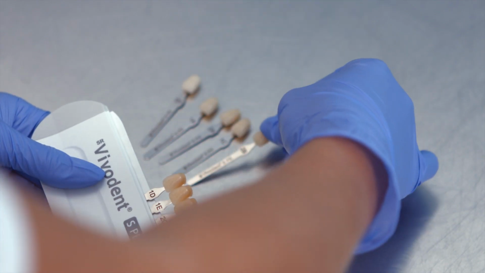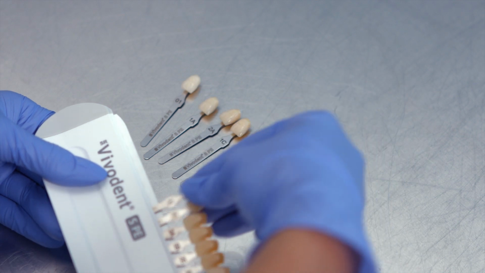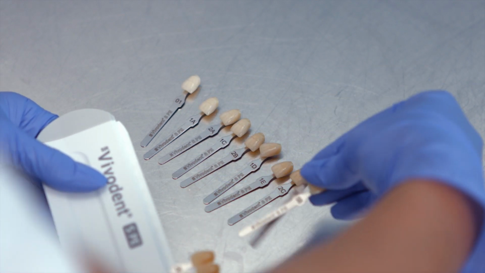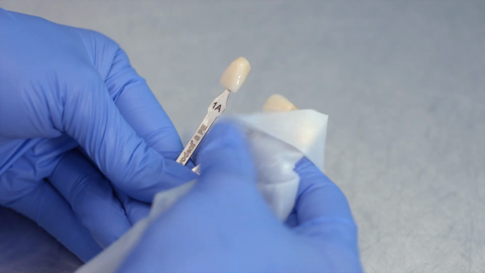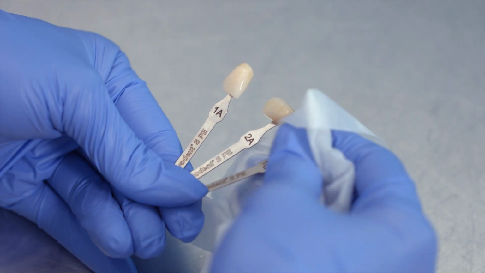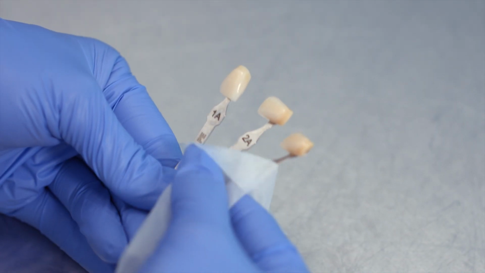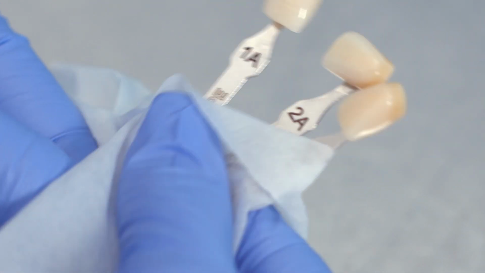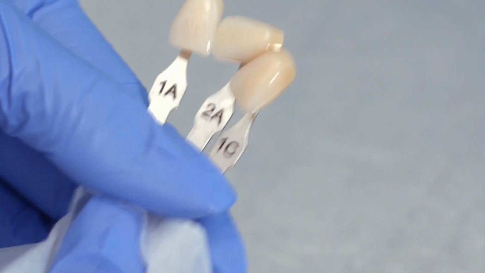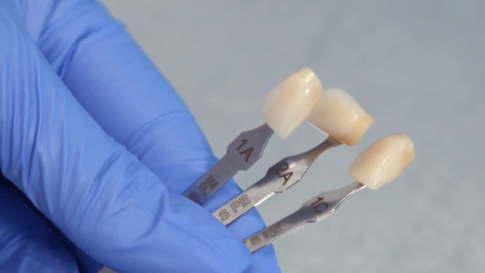Clean and disinfect the instruments before every use. Only use equipment that is in full working order technically and hygienically. Clean the Shade Guide teeth by wiping with disinfectant, for instance, with disinfecting wipes. Wipe the teeth for at least 10 seconds. Dry the teeth with compressed air or with a clean, lint-free cellulose cloth.